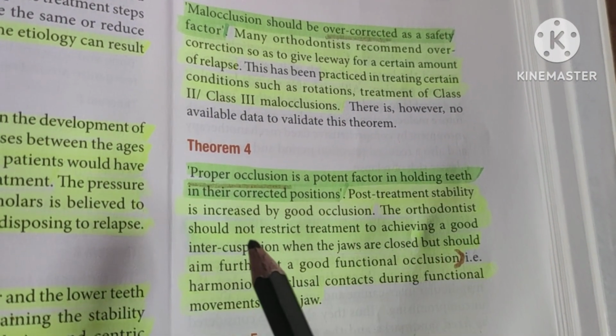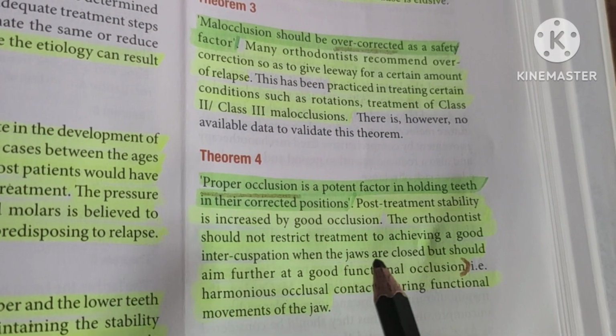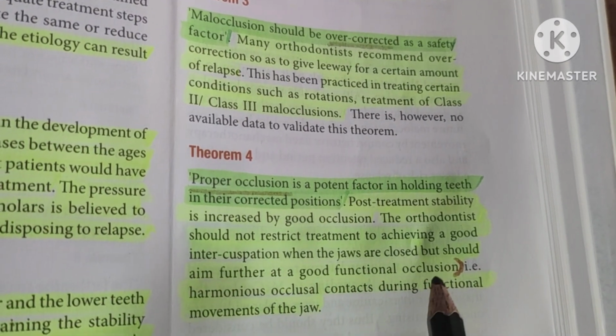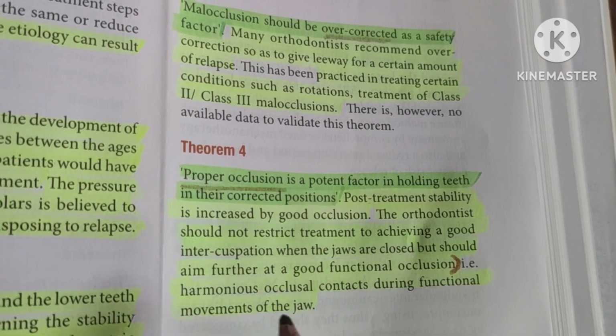The orthodontist should not restrict the treatment to achieving a good intercuspation when the jaws are closed, but should aim further at a good functional occlusion, that is, harmonious occlusal contact during the functional movement of the jaw.